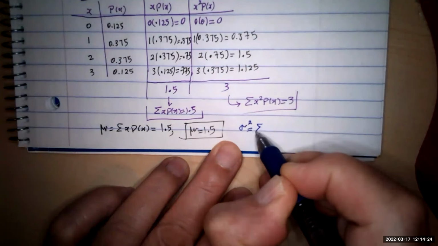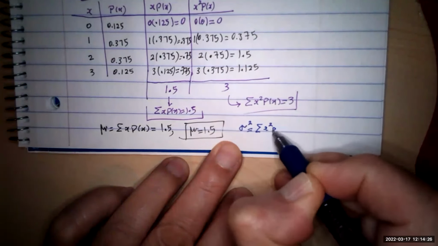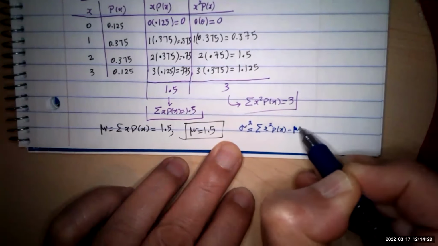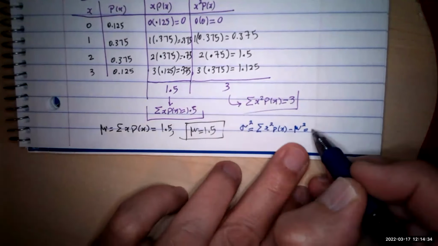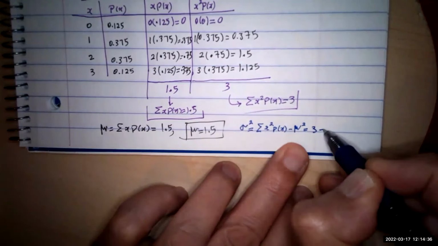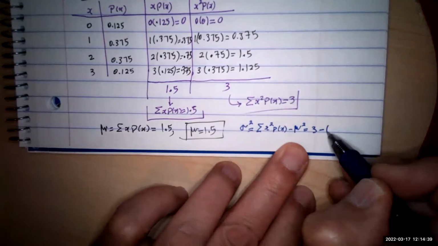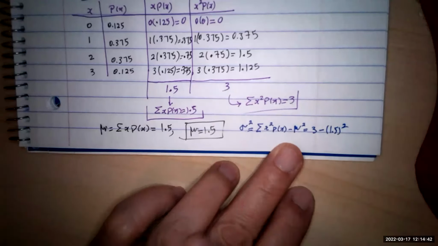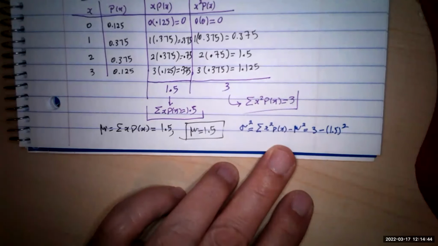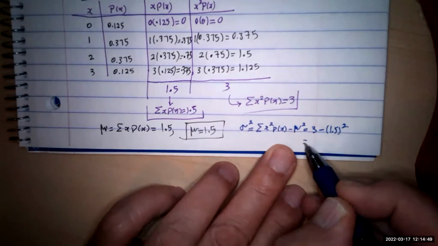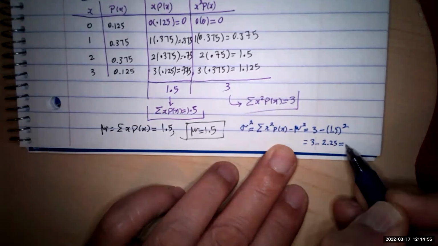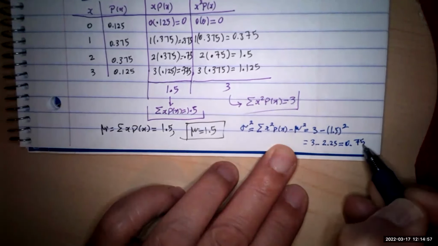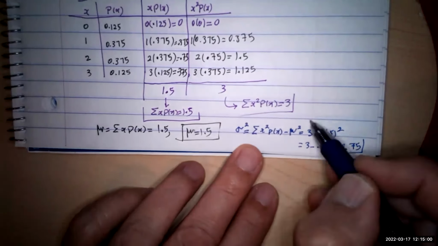Sigma squared, the formula is sigma of x squared p(x) minus mu squared. Sigma of x squared p(x) is 3, minus mu squared. Mu is 1.5, 1.5 squared. So that gives you 3 minus 2.25. So the result is going to be 0.75. Okay, just put it on the top.